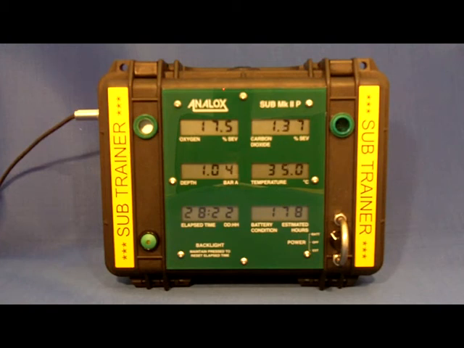It is important to remember the sub trainer is not an operational unit. It is easy to distinguish this from an operational Analox Sub MkIIP by its black case and yellow labelling, and should under no circumstances be used in an operational situation.